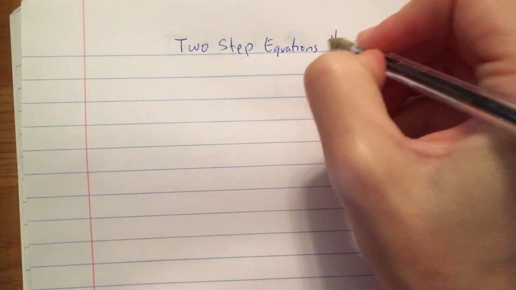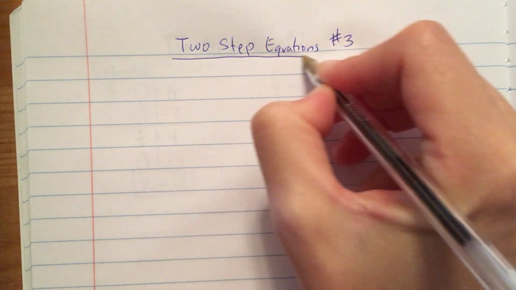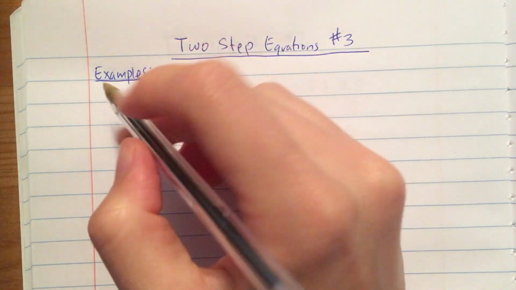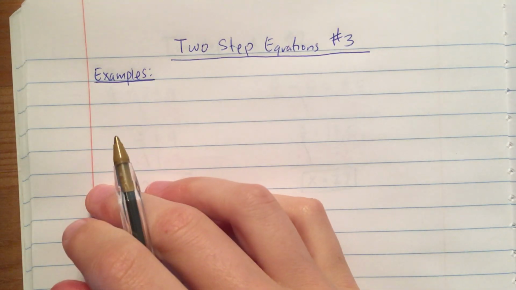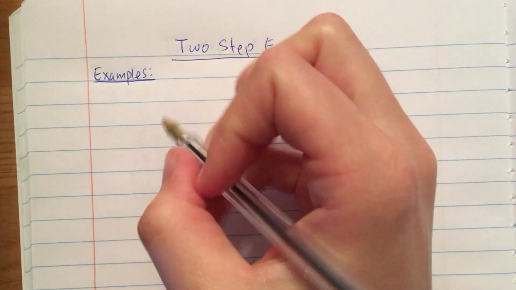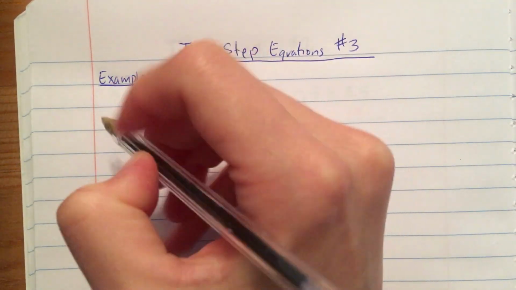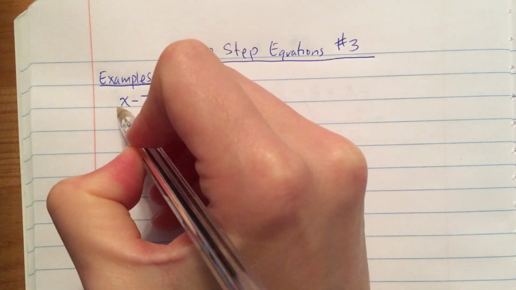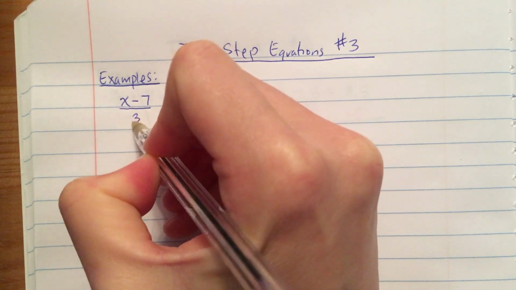Two-step equations, number 3. There's really only 3 types of equations that are 2 steps at this point, right? So we've talked about one where there's multiplication and adding or subtracting, and then we've talked about one where there's division and adding or subtracting. And this last one is kind of a tricky one because it includes something invisible.